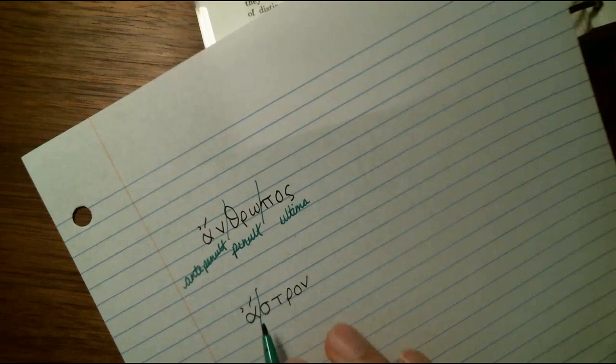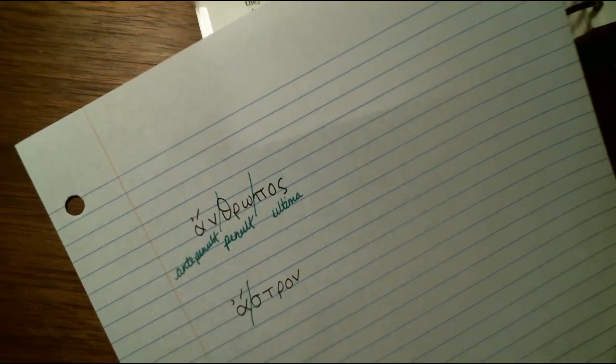And that has to do with the sigma being a sibilant, a hissing consonant. Goes well with a T, so we're going to keep those together. Breaking up syllables really has a lot to do with just ease of pronunciation.